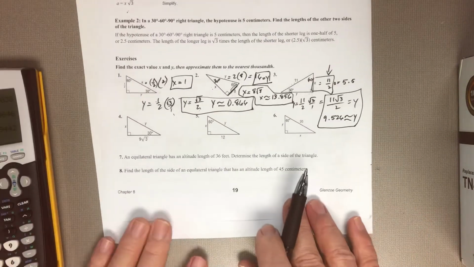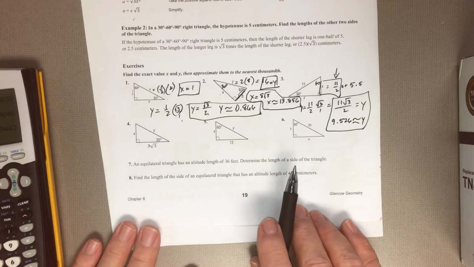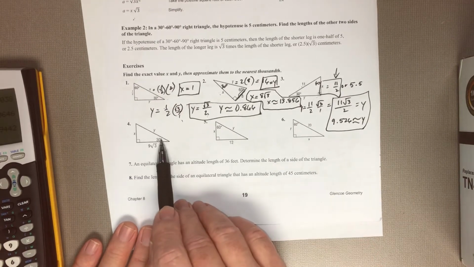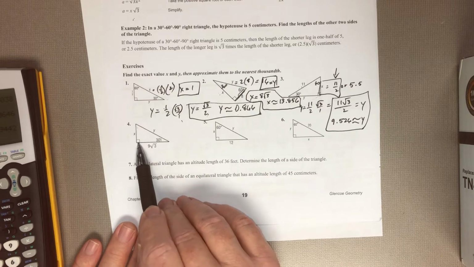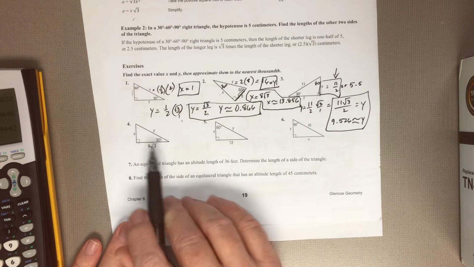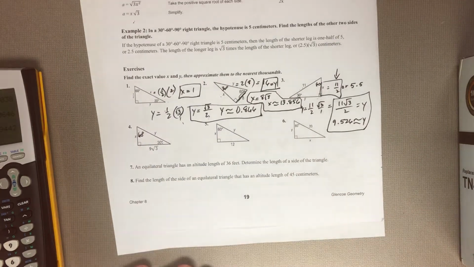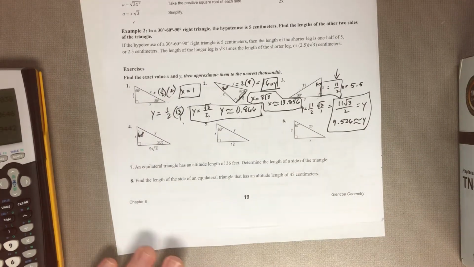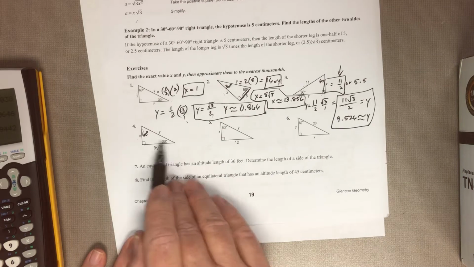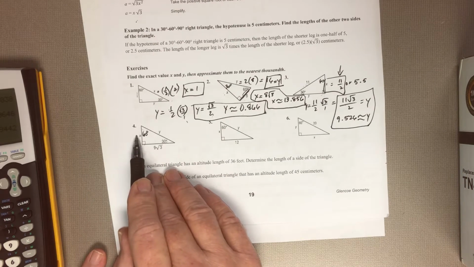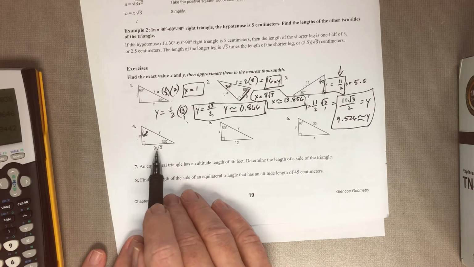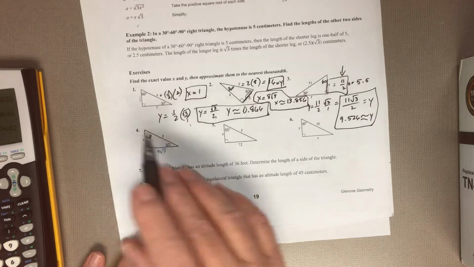All right, let's go to number 4. In number 4, you have a 30-60 right triangle, okay? And you know the side opposite the 60, which is the long leg. And if you don't know that short leg, the side opposite that 30, you have to find it. And the process is to divide that long leg by the square root of 3.